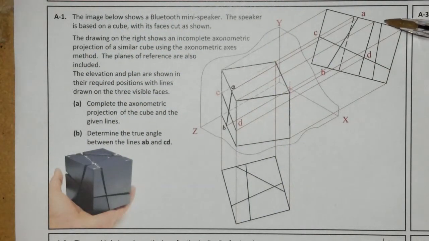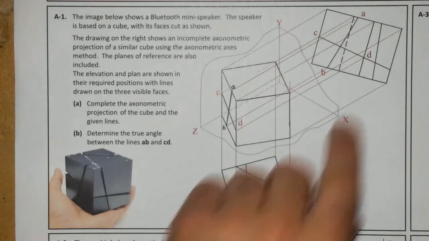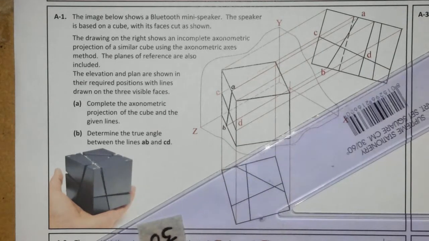Now what I have to do, you can see here clearly, I've also got this line here to complete on this face. So you've got 2 lines here. So one starts at D. I can see where it finishes. So project that across.